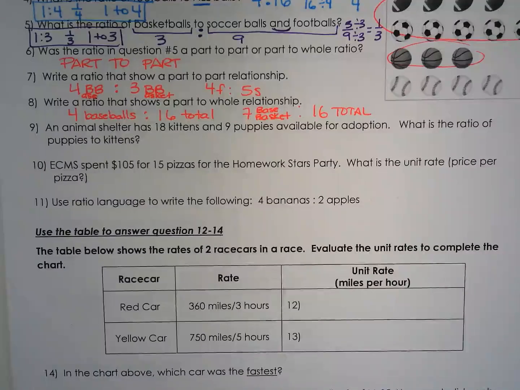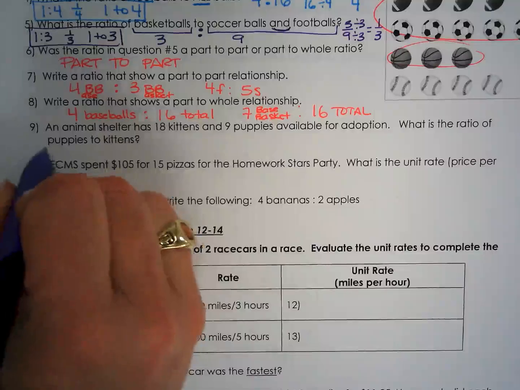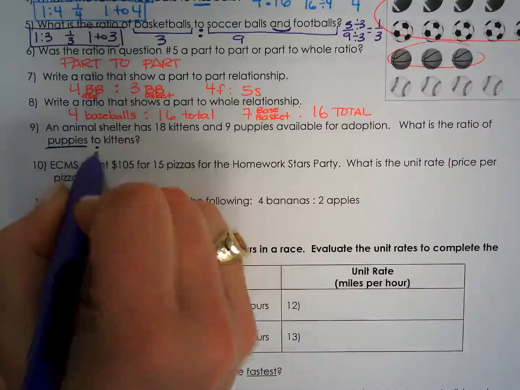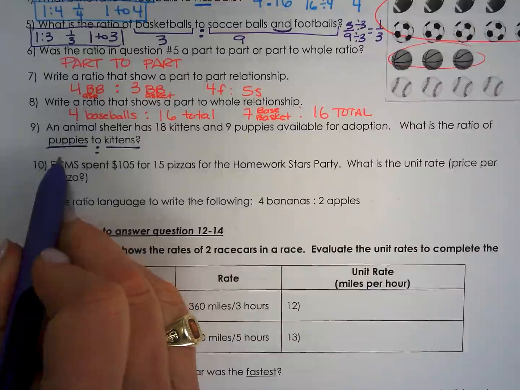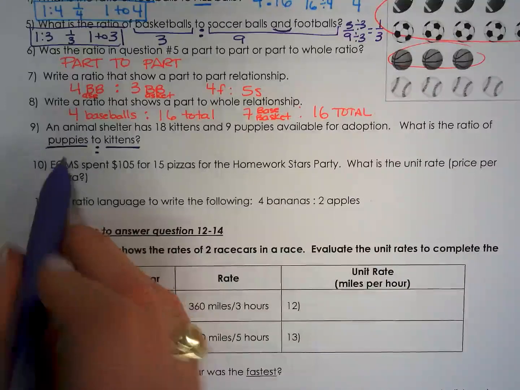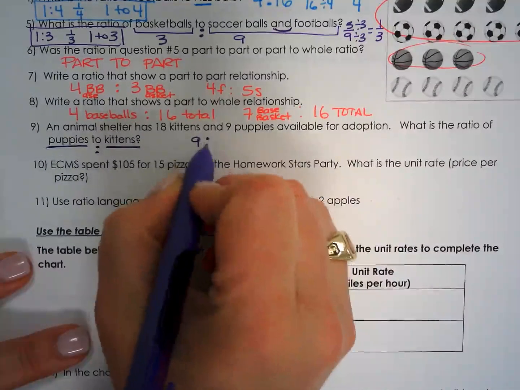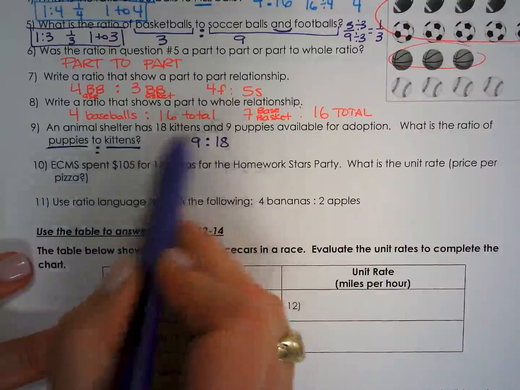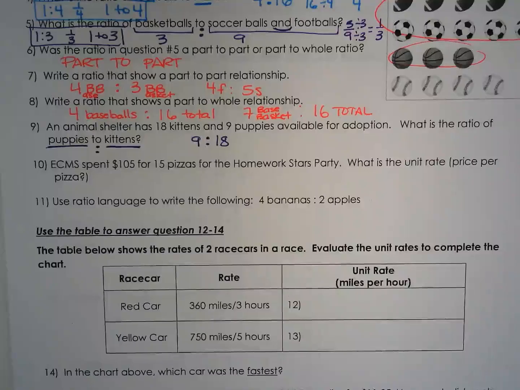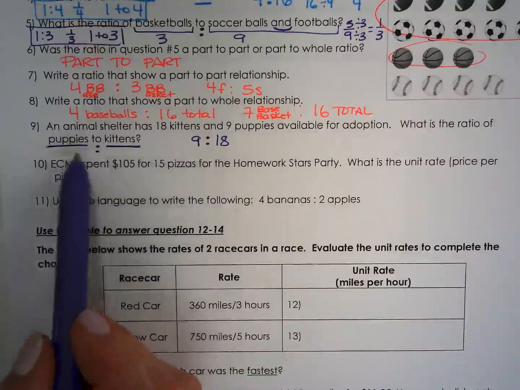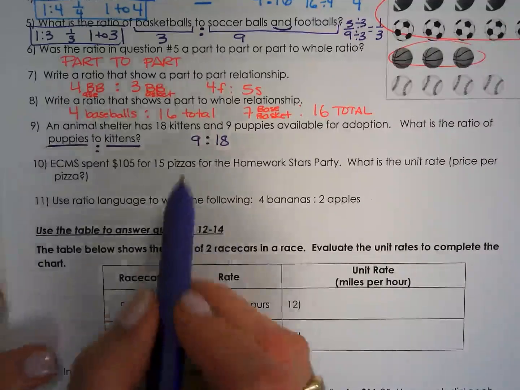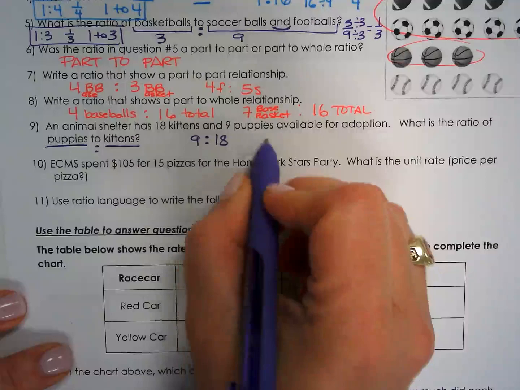An animal shelter has 18 kittens and 9 puppies available for adoption. What is the ratio of puppies to kittens? And remember, order matters. Puppies come first. So our puppies, there are 9. There are 18 kittens. Even though they were written differently in the descriptor, when I actually sit down to write the ratio, it asks for puppies to kittens. So I have to put it in that order. 9 puppies to 18 kittens.